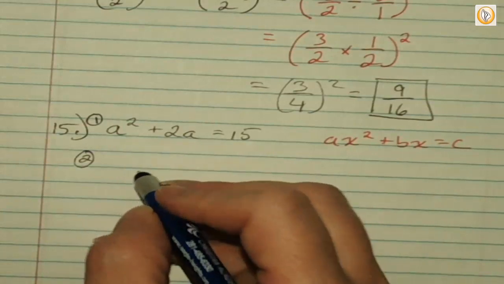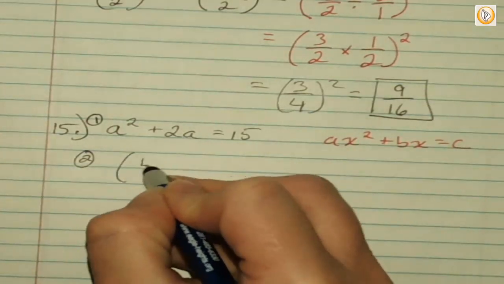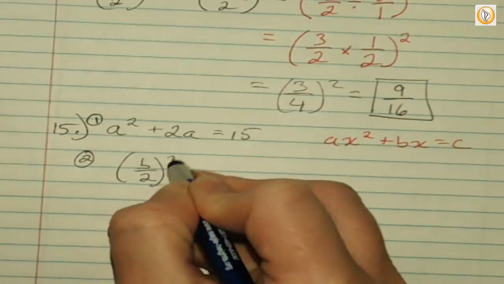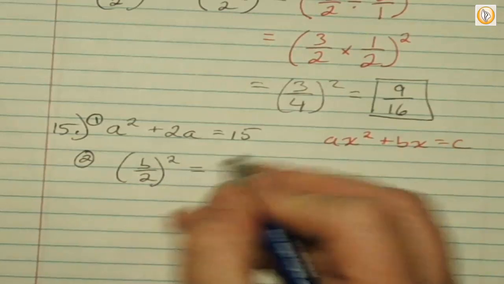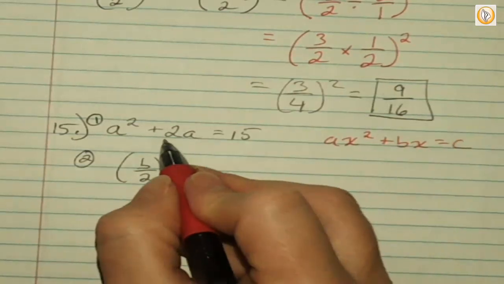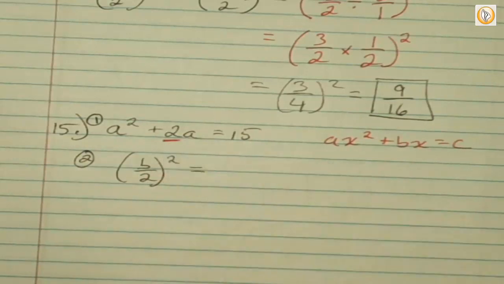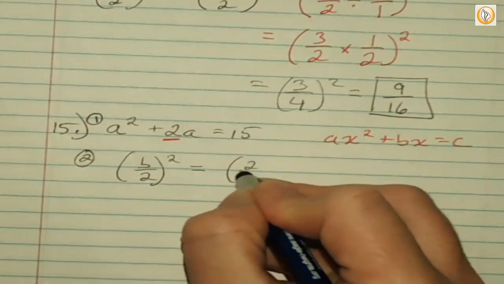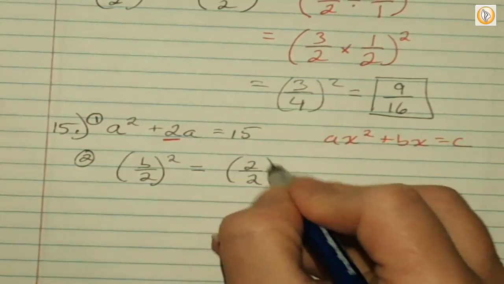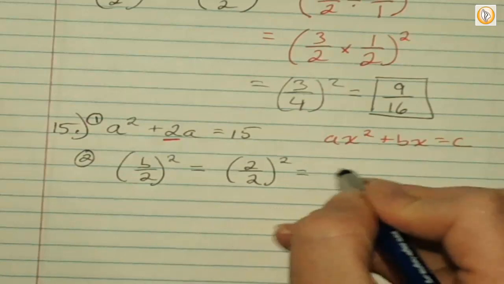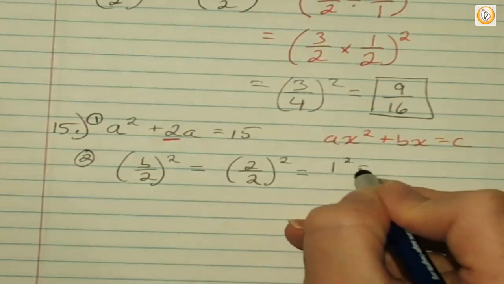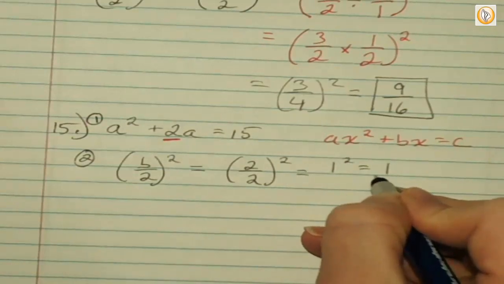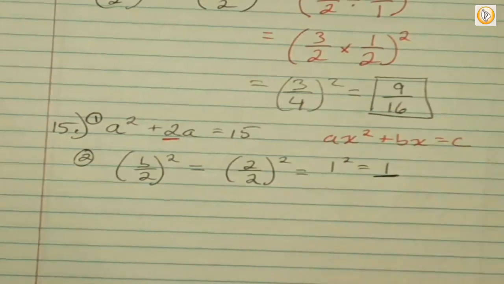So it says add, this is what we just got through doing, to both sides. So what is my b? It's 2, correct? So 2 over 2 squared. I get 1 squared equals 1. So that's my b.